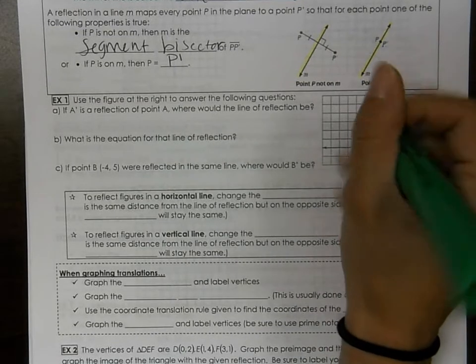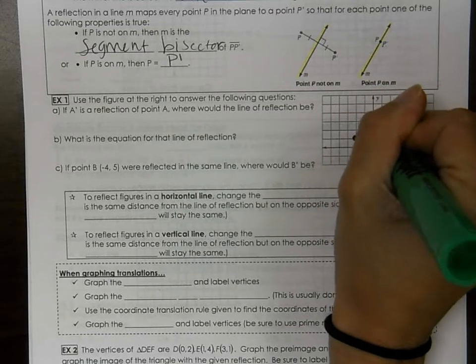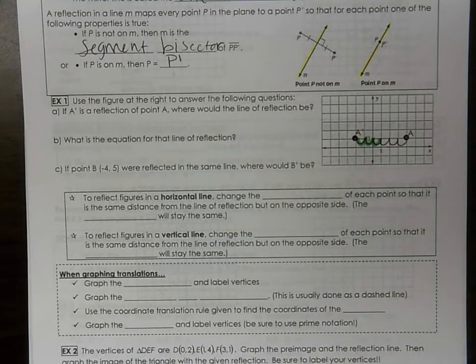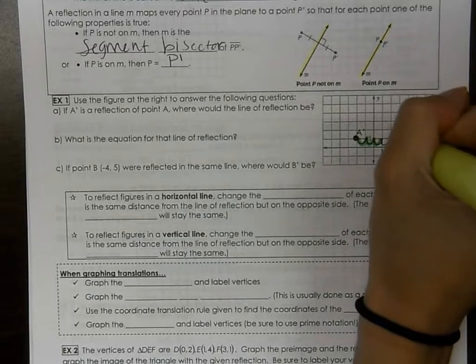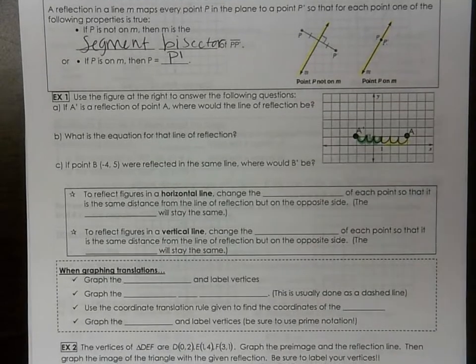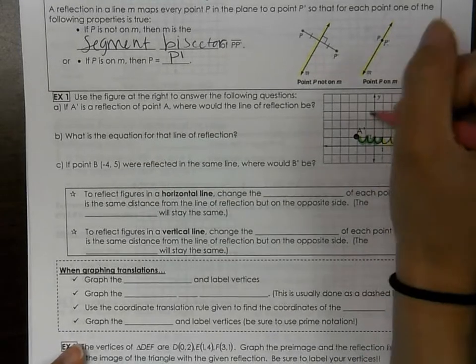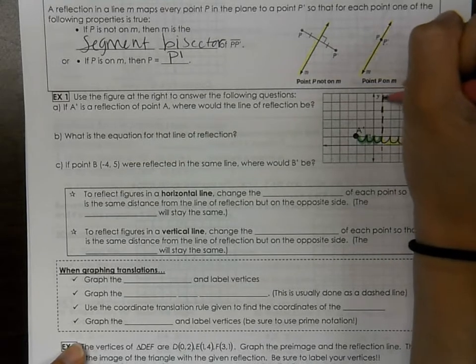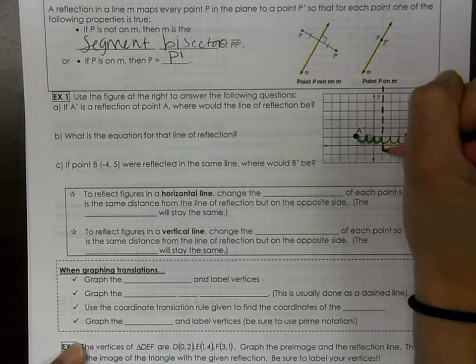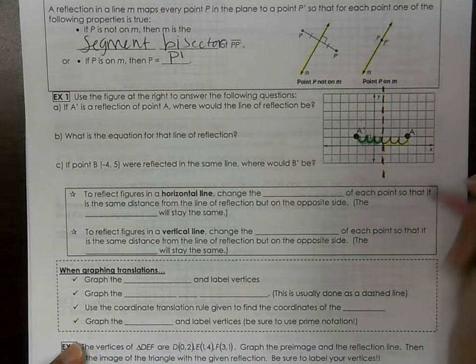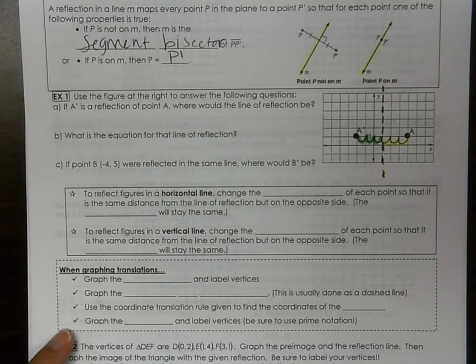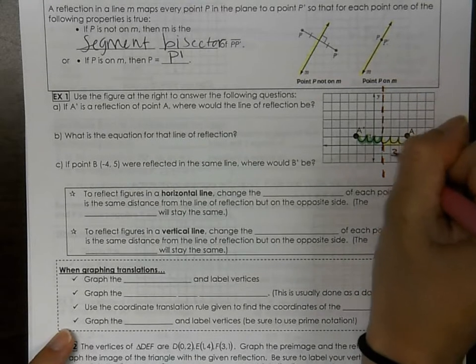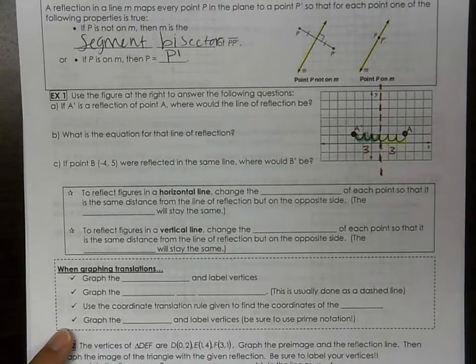Okay, so I'm going to do that like this. If I go 3 that way, or if I were to go 3 this way, where those two meet would be my line of reflection. I'm going to go ahead and do that in a different color. So again, the line of reflection should come directly in the middle of the two points. And again, it's directly in the middle because there's 3 on this side, 3 on this side.